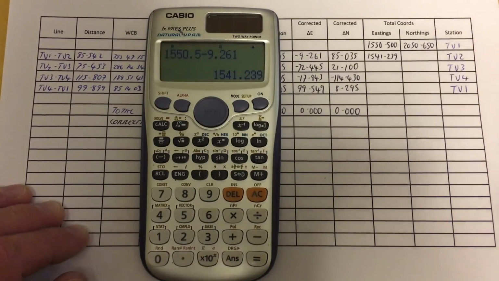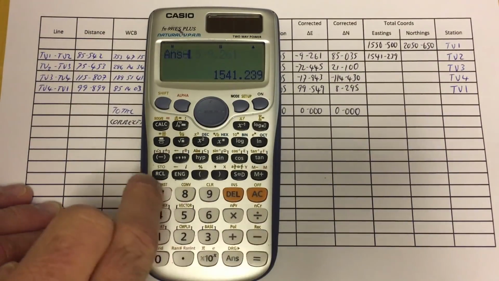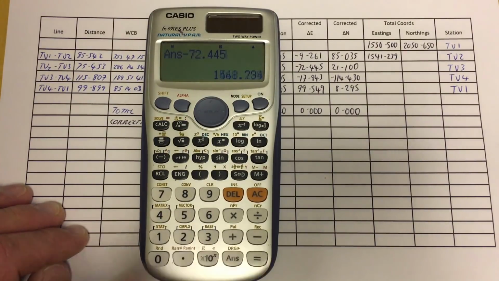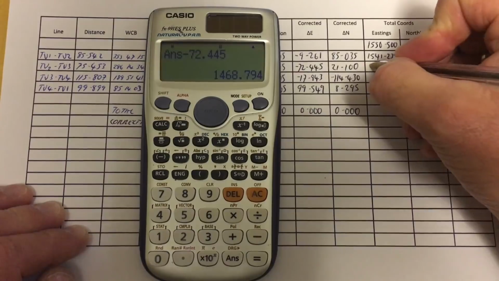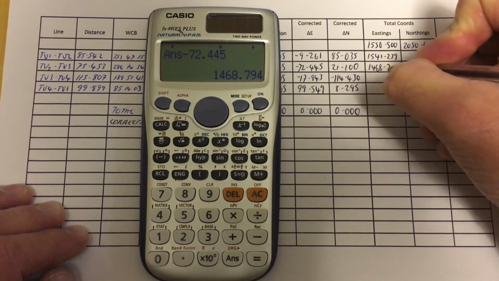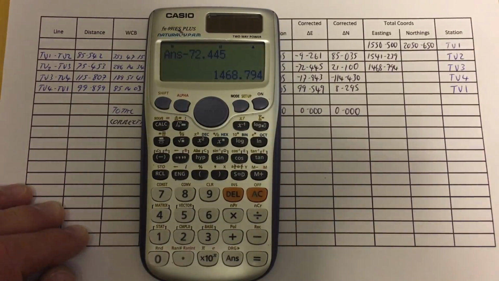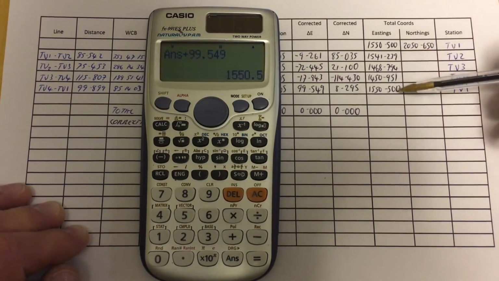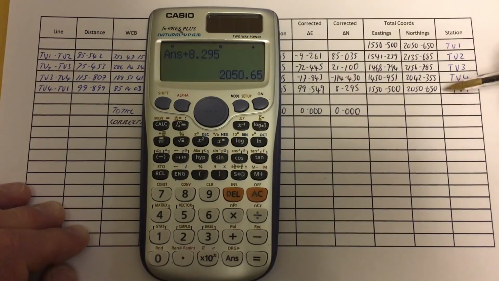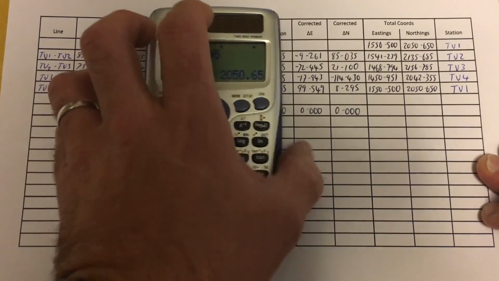The same process follows, but now we will use the Eastings of TV2, apply the corrections to find the Eastings of TV3. By calculating the coordinates back to station TV1, we can check to see whether our calculations have been correct. The process continues with calculating the northing coordinates for each of the stations.